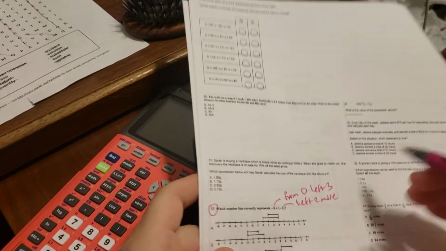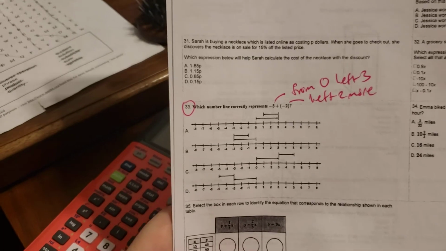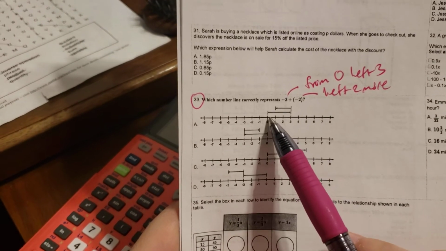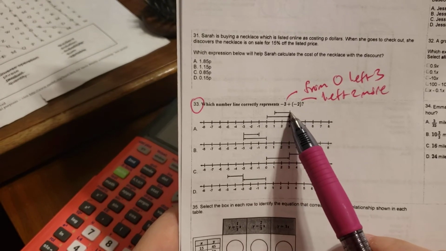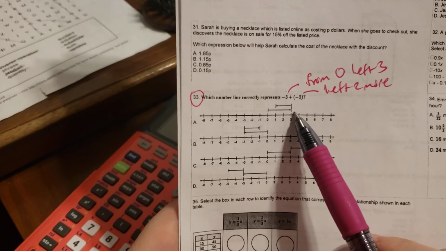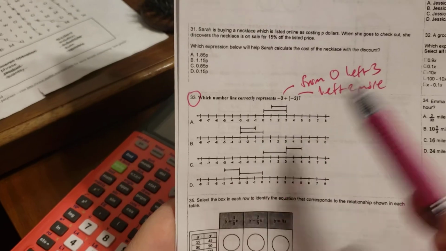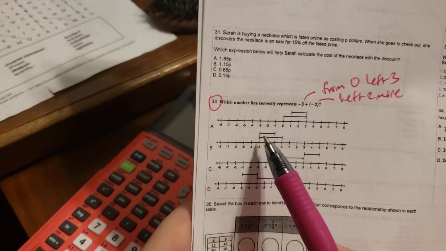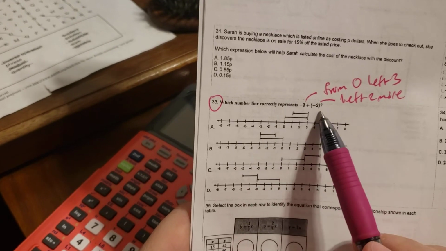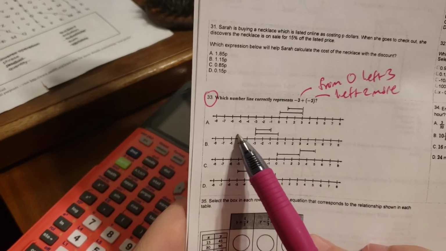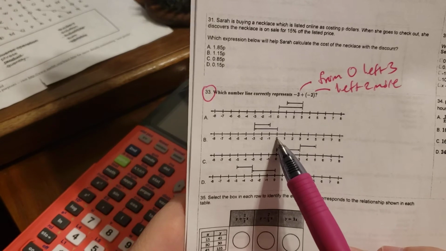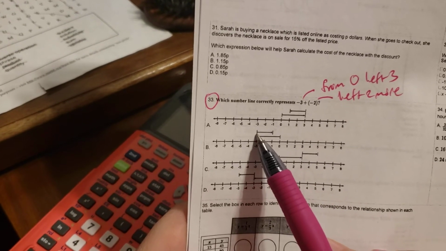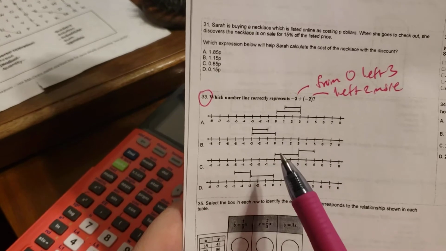Okay, so from 0 we're going to go left 3. Oh, this one goes right 3. That one's out. This is 3 minus 2, or 3 plus -2. Nope. This one goes left 3. That's a good start. And plus a -2, that means it goes left 2 more. Oh, no, that one goes right 2. So this would be either -3 plus 2 or -3 minus -2.